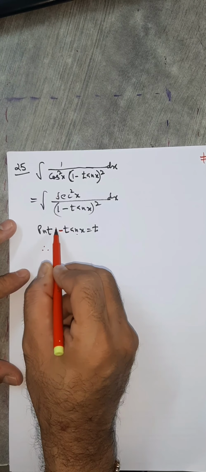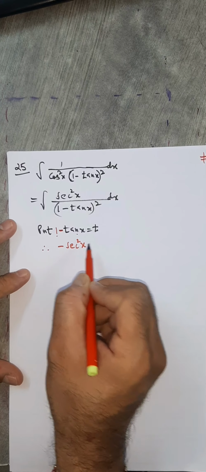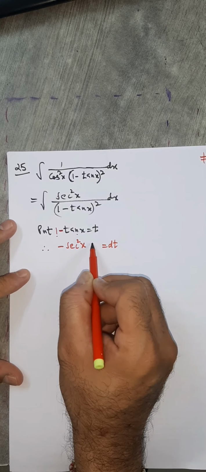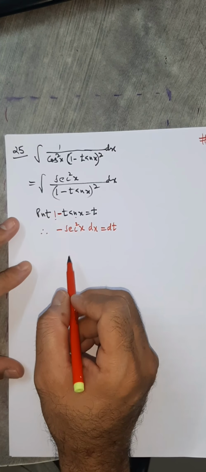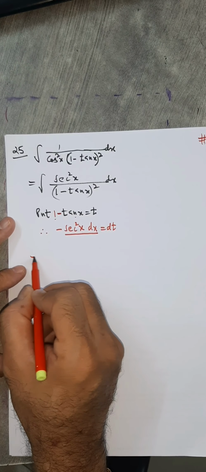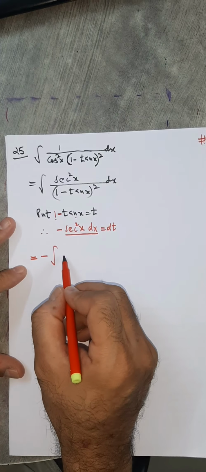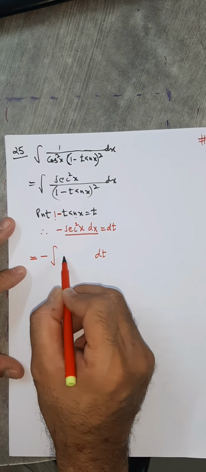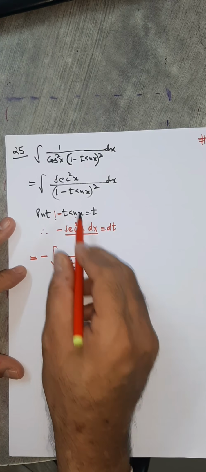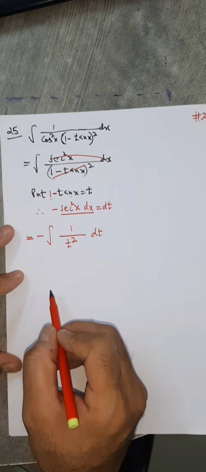Now differentiation: 0 minus sec square x equals dt by dx. dx I'll write on the left hand side. Now this minus will go this side, so it will be minus dt. So I'll write minus here. This is dt. This becomes t square here because this was your t. So 1 upon t square dt.